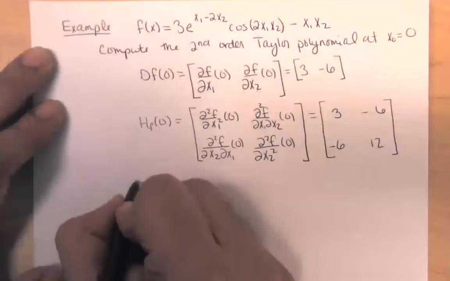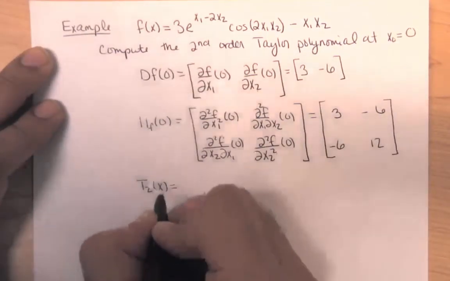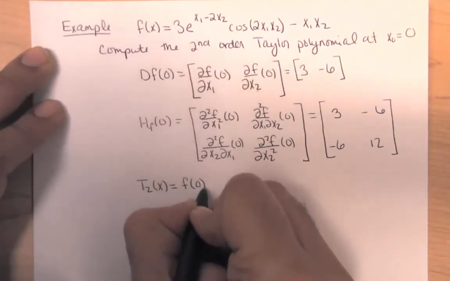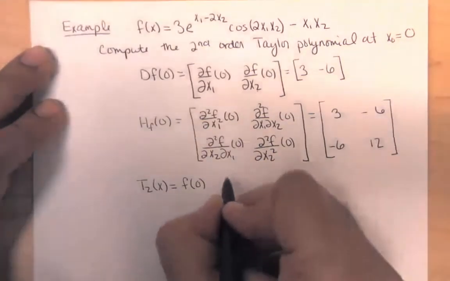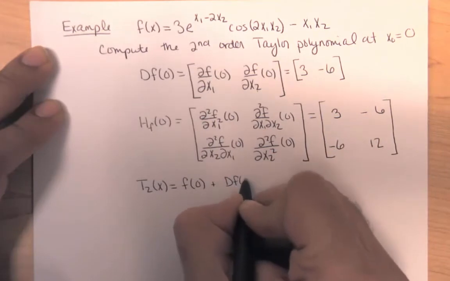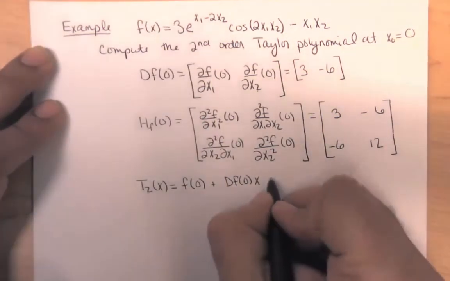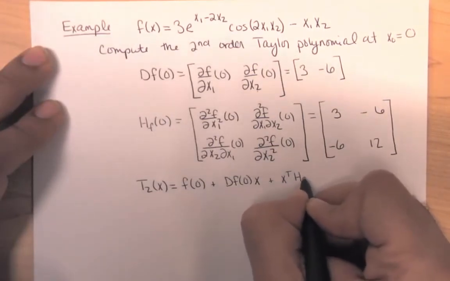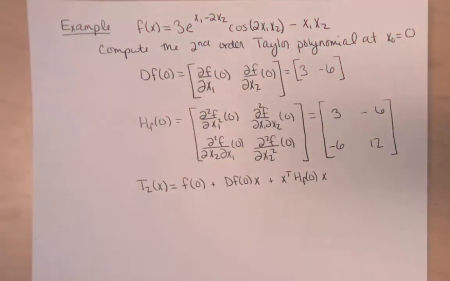That means my second order Taylor function is equal to f of 0 plus df of 0 times x plus x transpose times my Hessian evaluated at 0 times x.